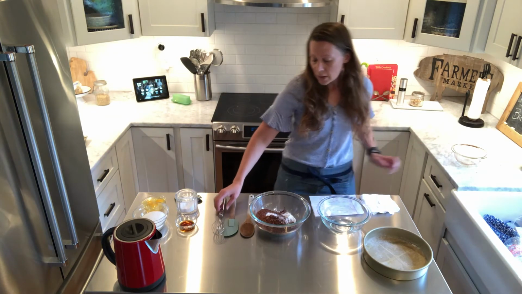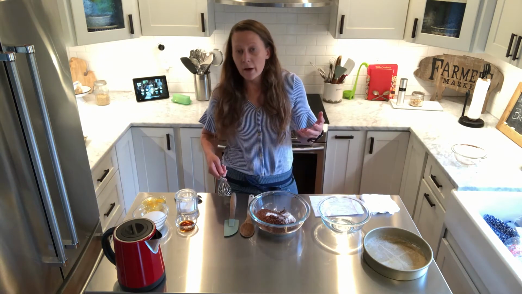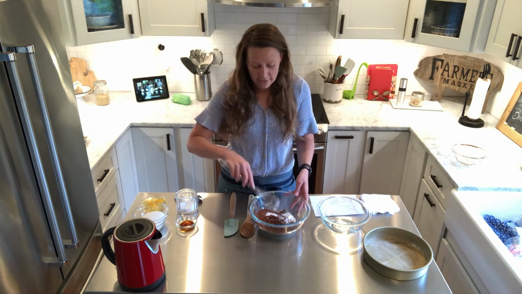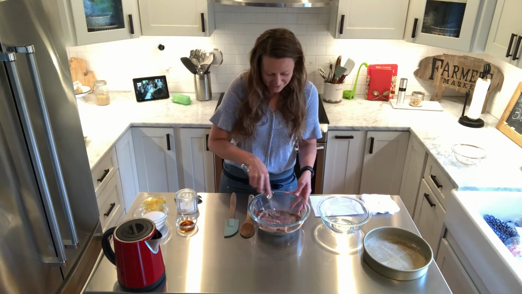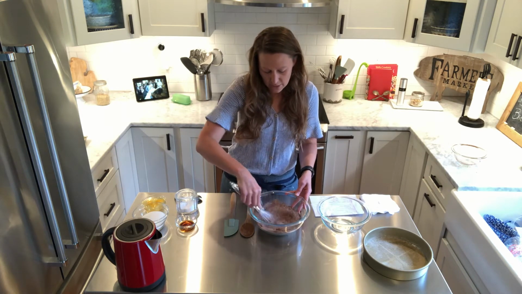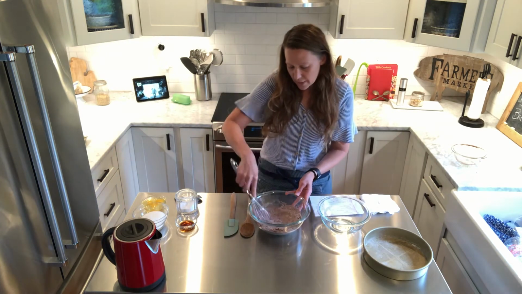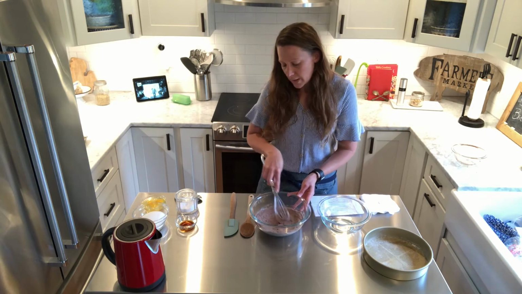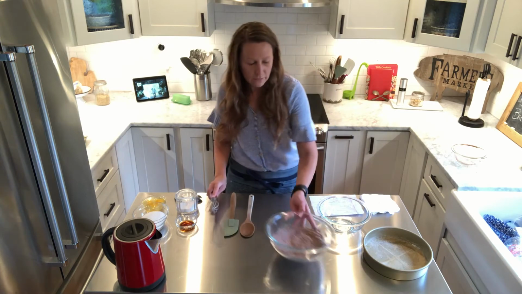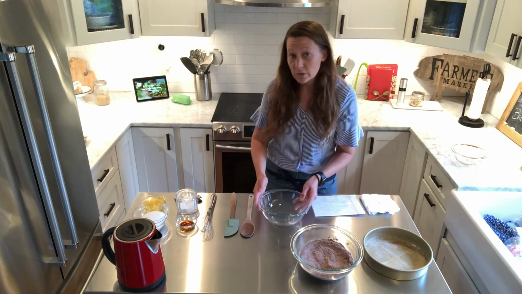And all I'm gonna do, instead of sifting this all with a sifter, I'm gonna use my handy dandy whisk here. I call it the lazy man method of sifting everything. It does just about the same thing. All I'm doing is mixing it till it's combined and incorporated in here. That's it. And once you do that, I'm going to set that off to the side. I'm going to mix my wet ingredients.